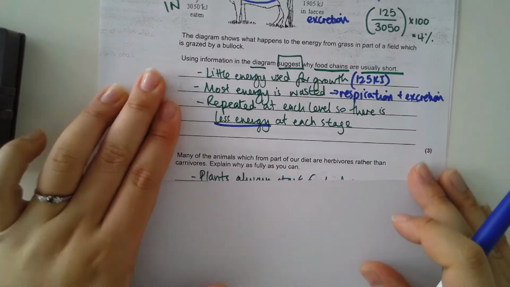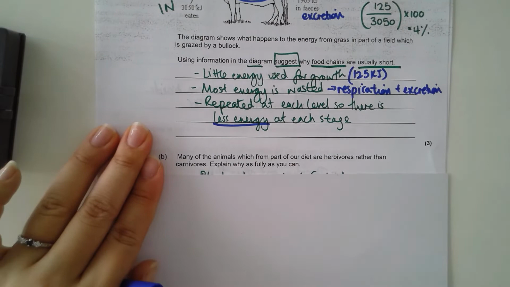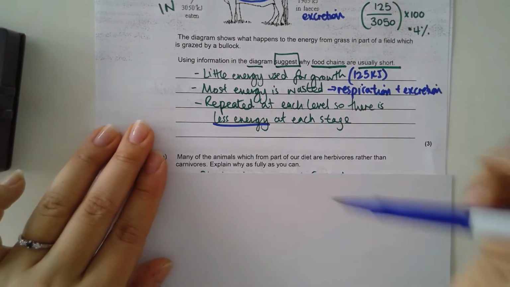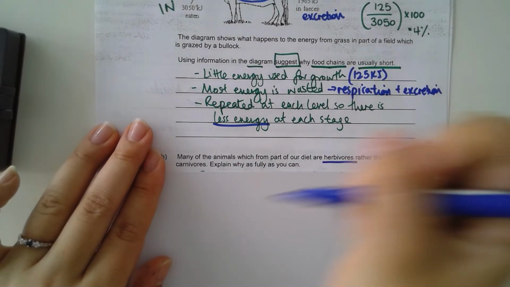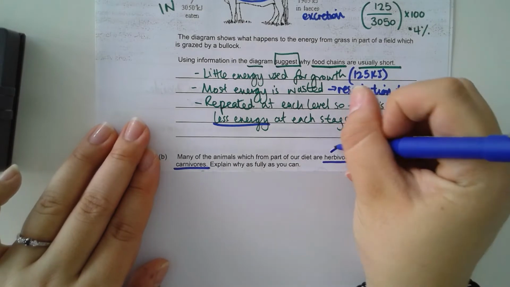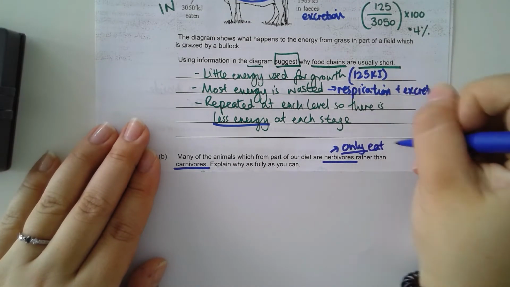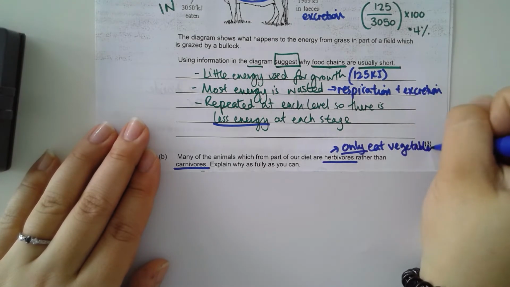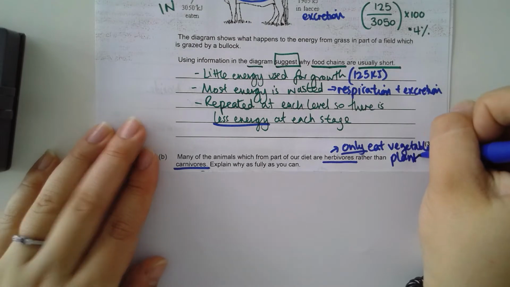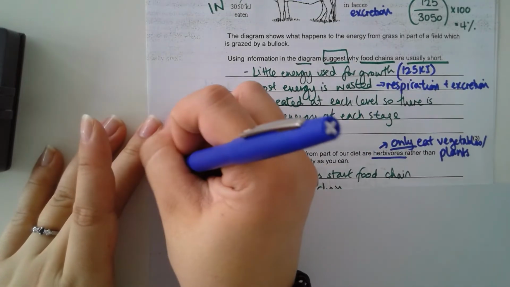Next, many animals which form our diet are herbivores rather than carnivores. Herbivores meaning they only, and this is a key word here, only eat vegetables or plants. Where we have carnivores, this is only eats meat.